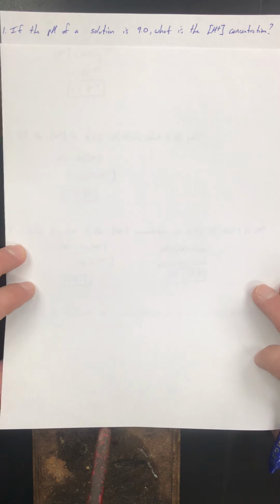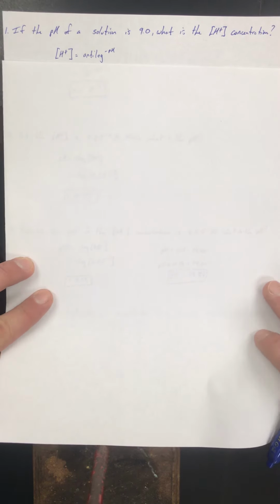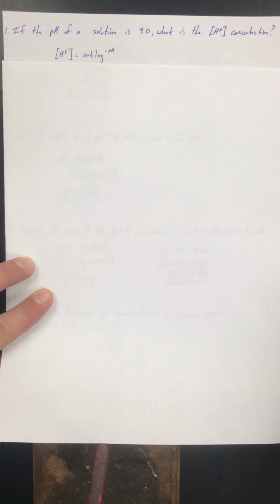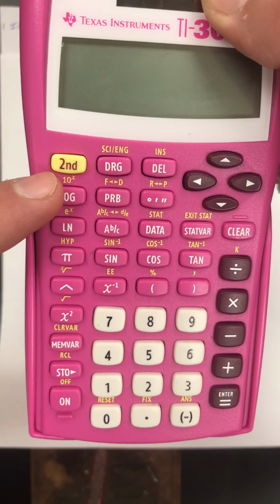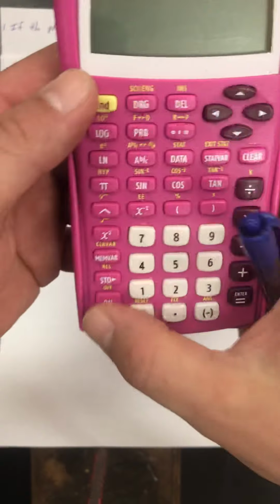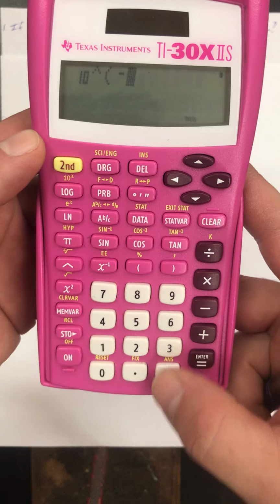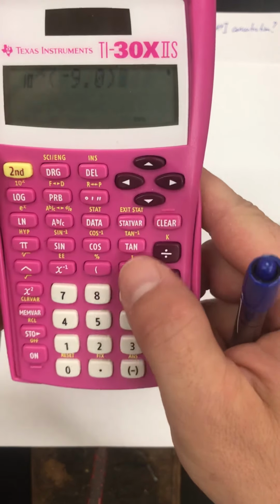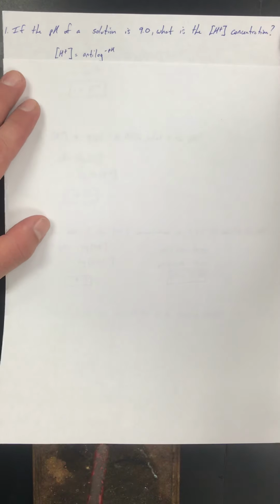So if you were given the pH and you are asked for hydrogen ion concentration, you will use the easy formula: hydrogen ion concentration is equal to the antilog of the negative pH. If you are using a scientific calculator like this one, antilog is the 10 to the x, so hit second log and it will pop up for you. So second log, there you go, negative 9.0 for our pH. And there you go. So that is how you'll work the calculator.